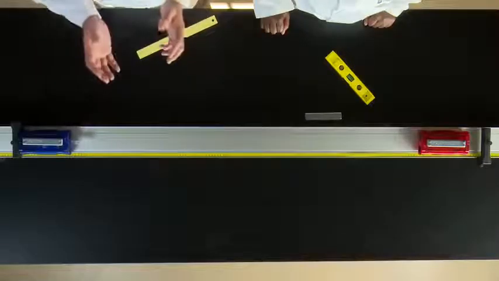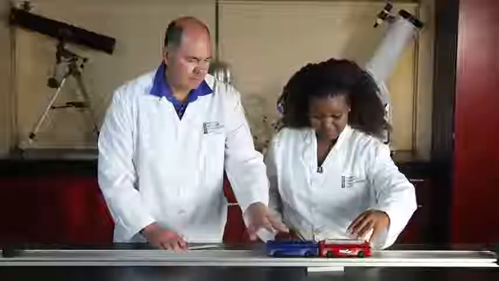Now, what would happen when one of the trolleys is twice the mass of the other trolley? Let's make the red trolley twice the mass of the blue trolley. We need to find a position which allows them to both hit their respective barriers at exactly the same time. We could try endless possibilities by trial and error, or we can work out the correct starting position for these trolleys. We can use the principle of conservation of linear momentum.